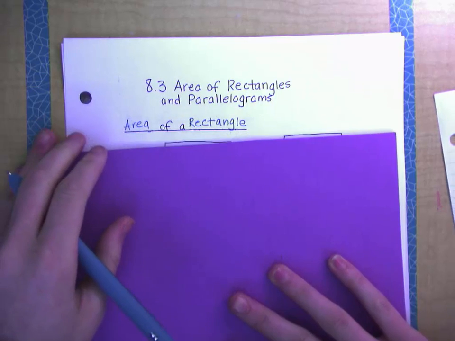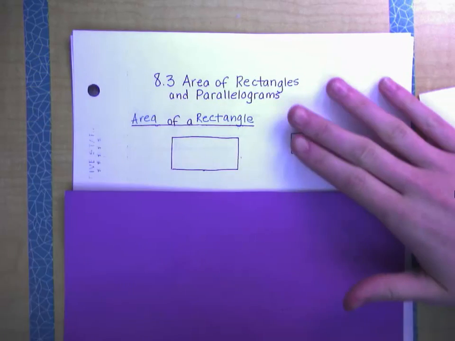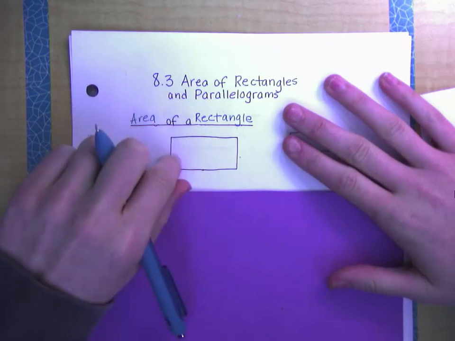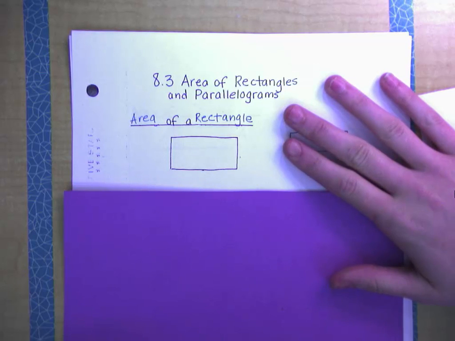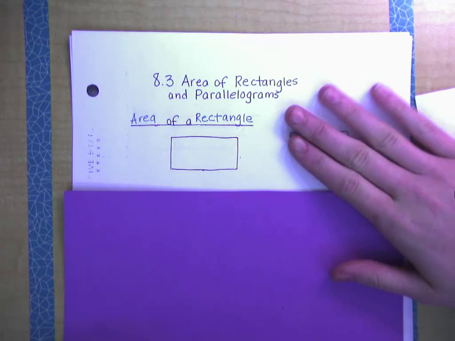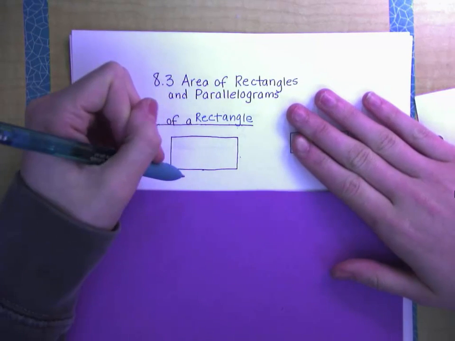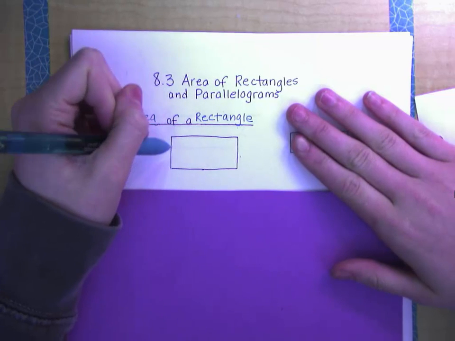Okay, so on your paper, go ahead and just draw a rectangle. Now when we're talking about the area of a rectangle, we have to know the difference between the long side and the shorter side.